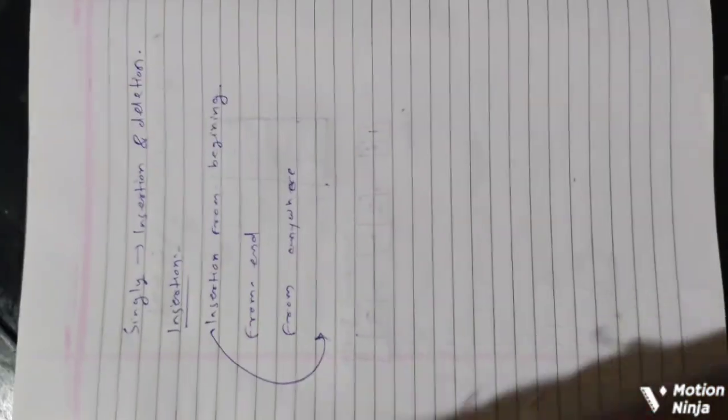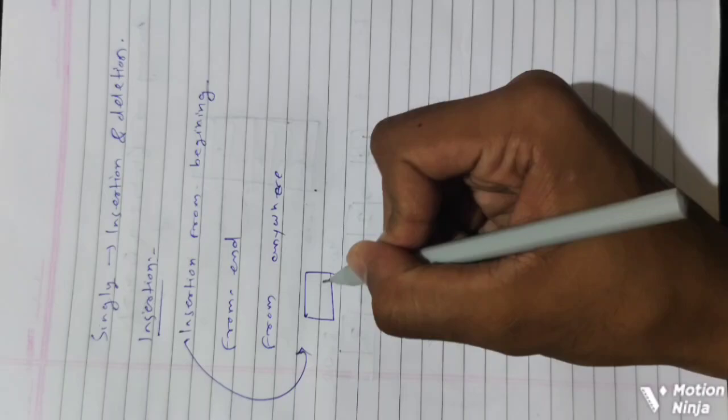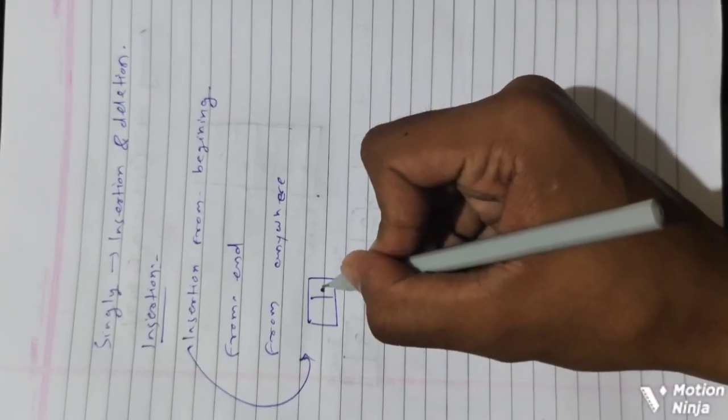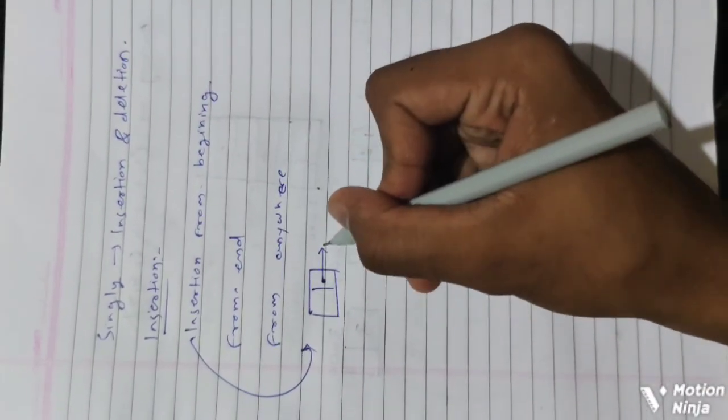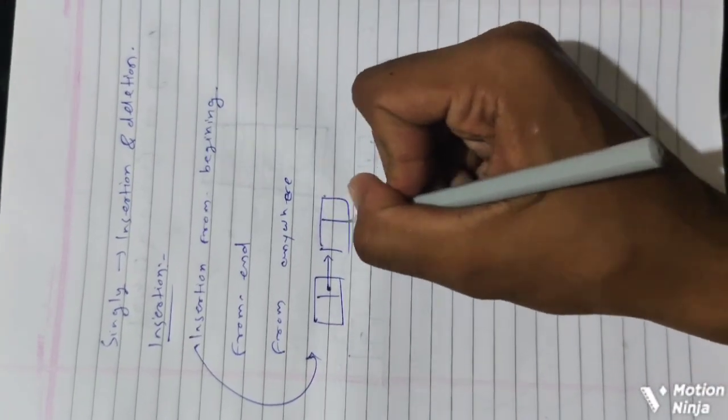So first, insertion from the beginning. For inserting an element into a linked list from the beginning, we have to take that element and point its pointer to the header of the previous list.